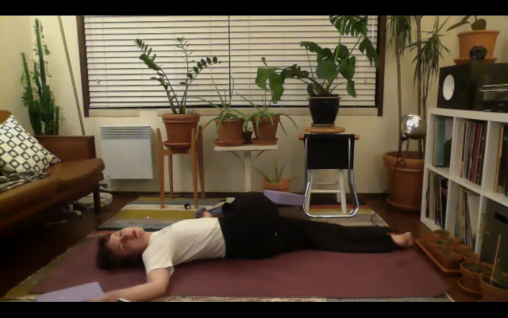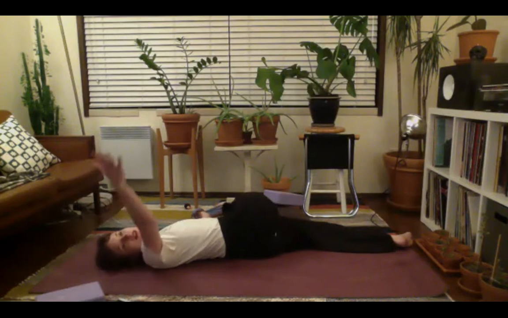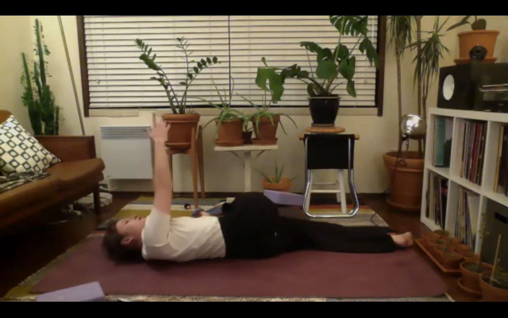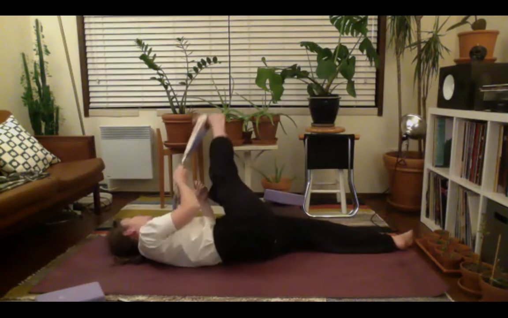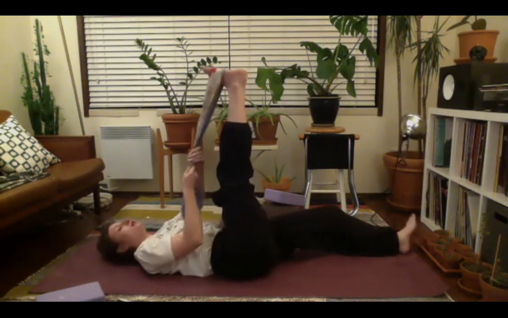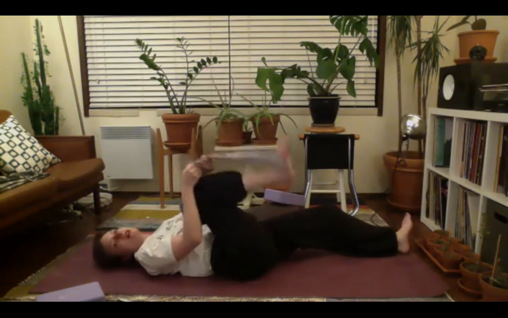And slowly, if your right arm is extended, begin to close the right arm. You can even trace the ceiling like you're tracing an arc or a rainbow, and begin to grab hold of your scarf and elevate that leg back up and bring a bend back into the knee.